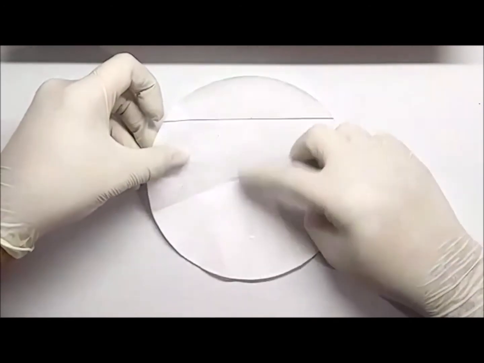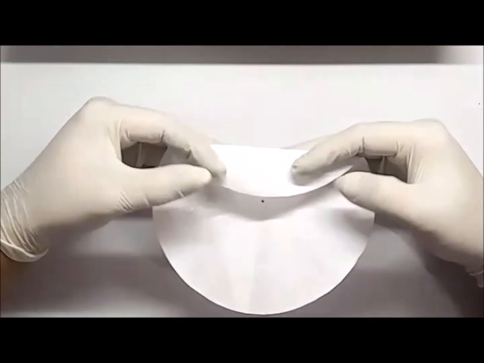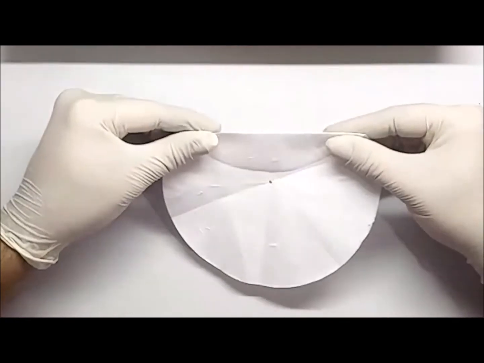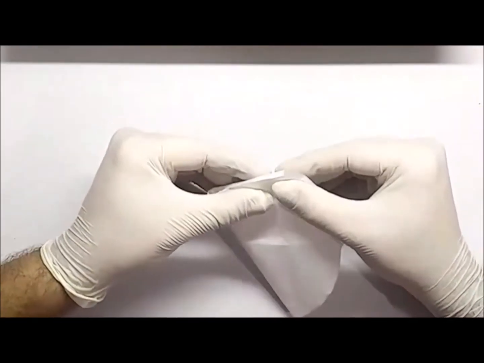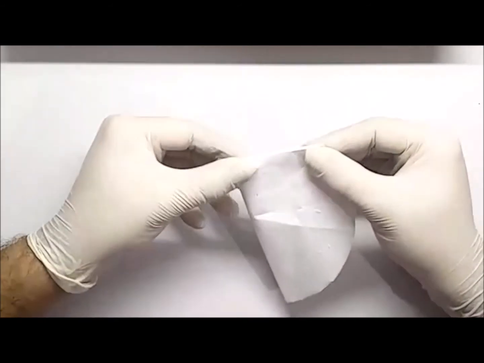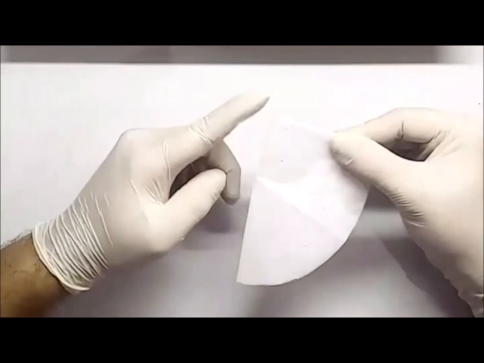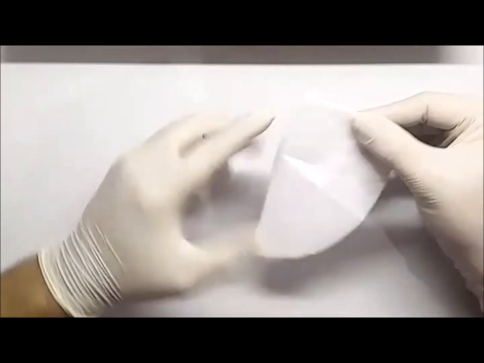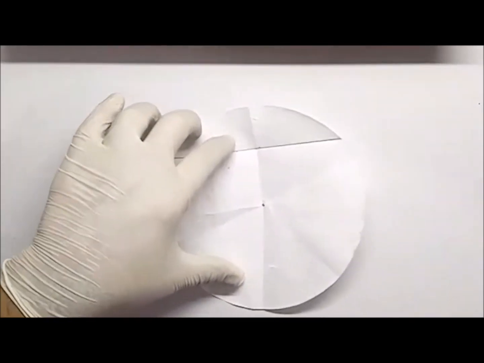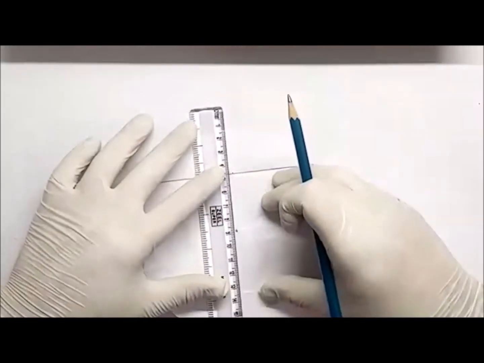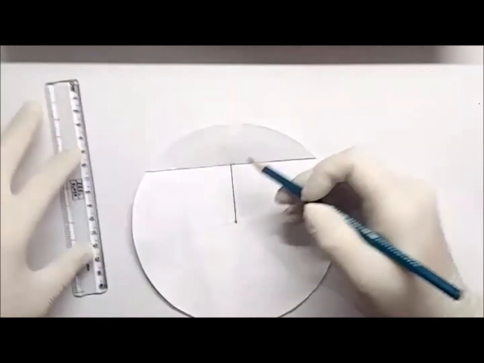Now it is very simple to join these two, but again we will not take a chance. What we are going to do, I'm going to fold it at the chord, and then I'm going to fold it again so that my chord exactly matches. So my chord is matching, and now this edge here is passing through the center. So my segment, which is connecting the center of the circle with the midpoint of the chord, is this.